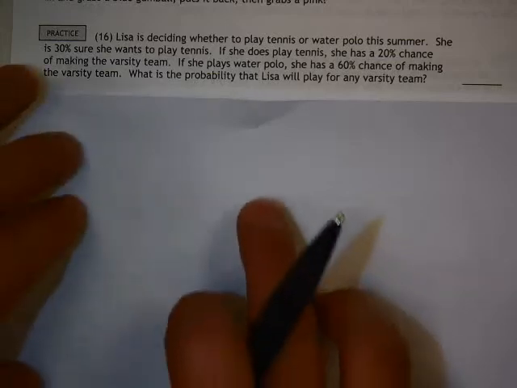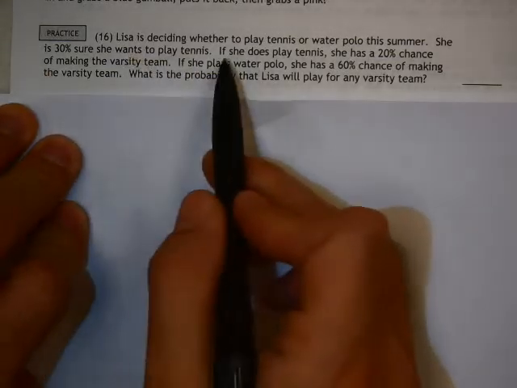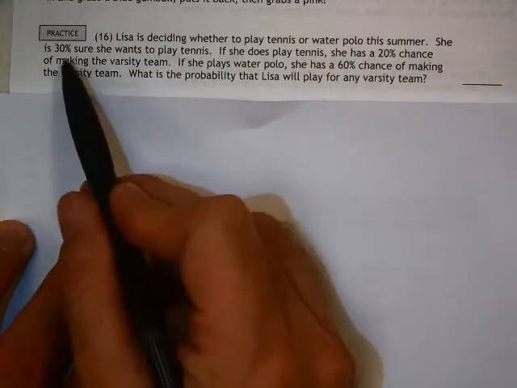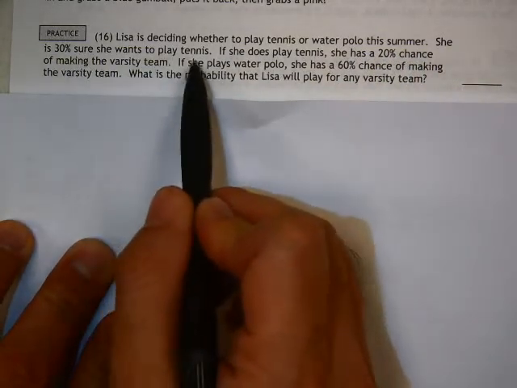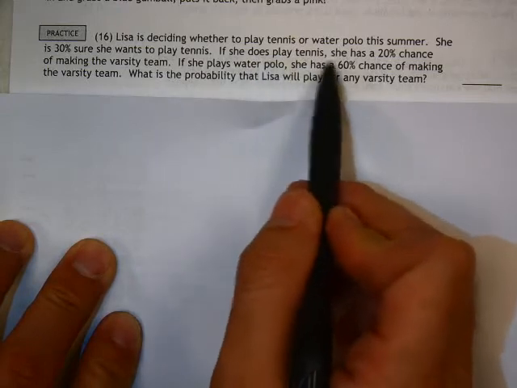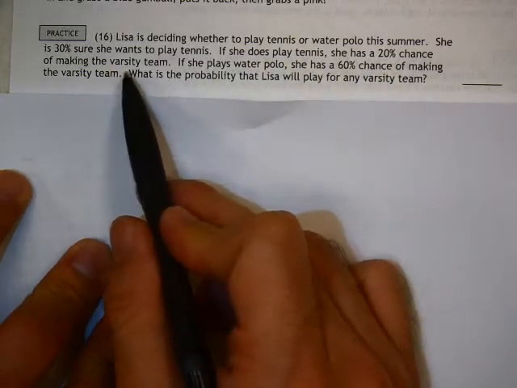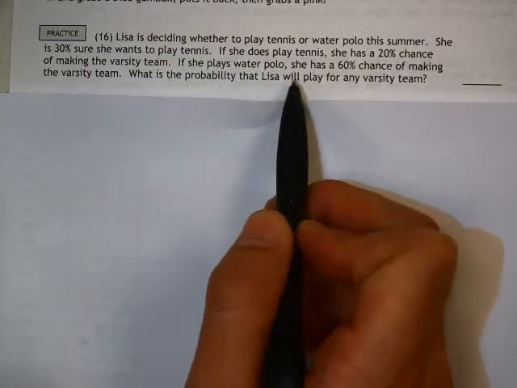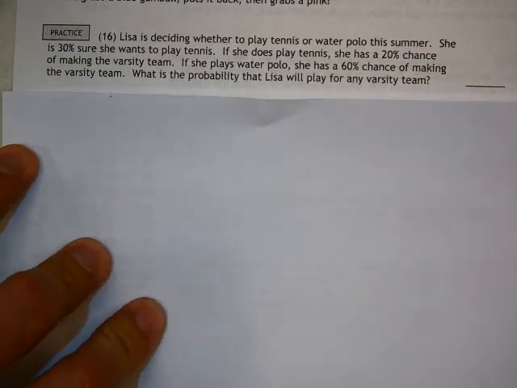Algebra 2, 29.3, number 16, more probability and percentages. Lisa is deciding whether to play tennis or water polo this summer. She is 30% sure she wants to play tennis. If she does play tennis, she has a 20% chance of making the varsity team. If she plays water polo, she has a 60% chance of making the varsity team. What is the probability that Lisa will play for any varsity team?